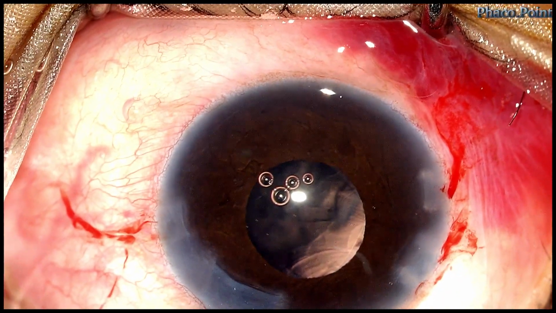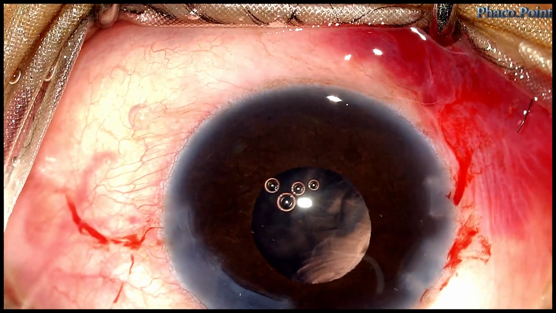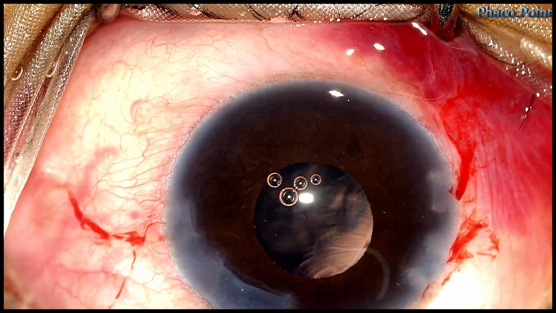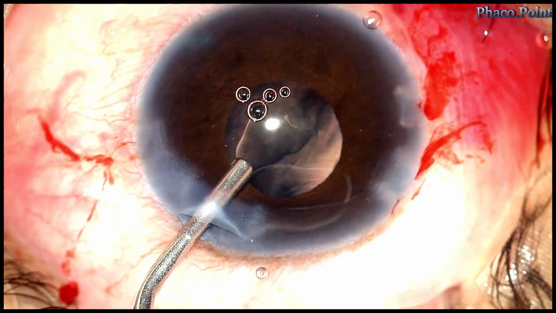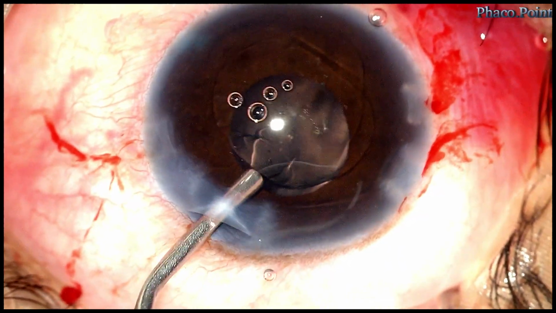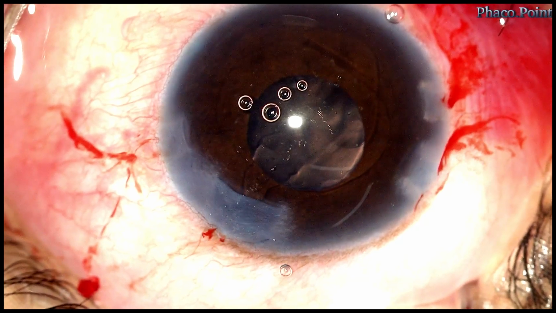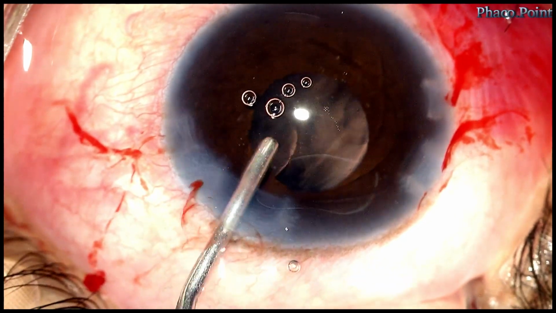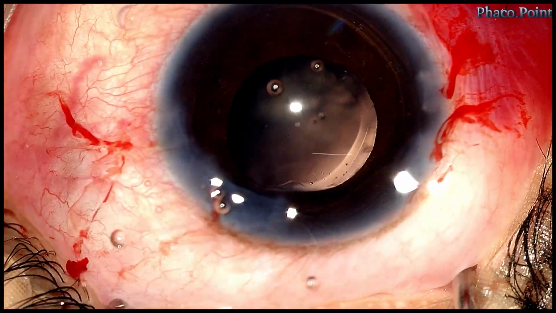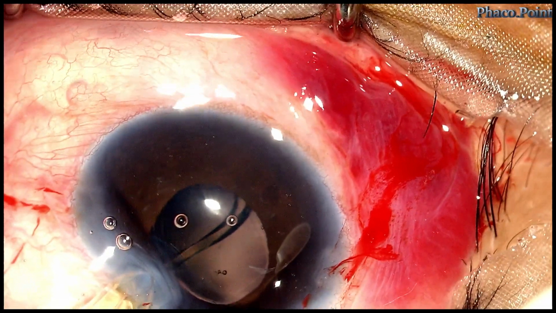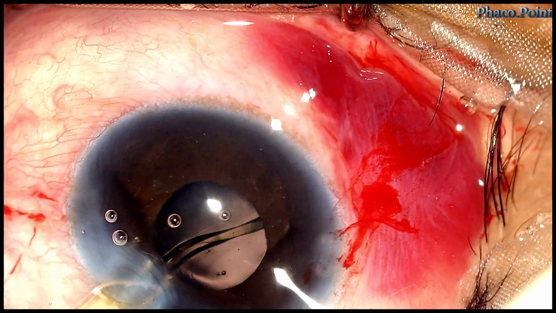We now proceed to the implantation of the single-piece monofocal IOL within the capsular bag. Why I chose a single-piece IOL is because this was a small zonular dialysis and I've achieved an equatorial stability of the capsular bag, in this case by implanting a CTR. Let's now watch the implantation of the monofocal IOL.